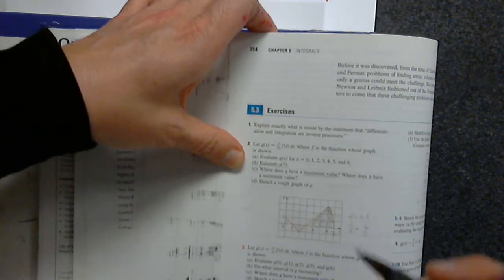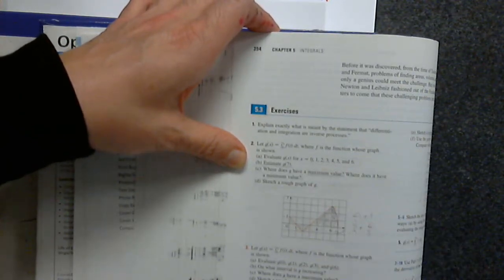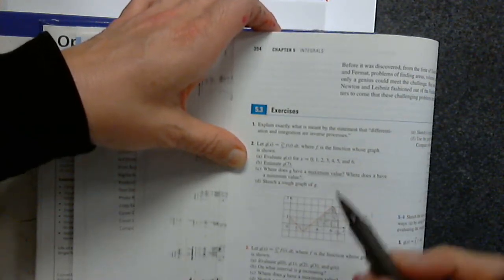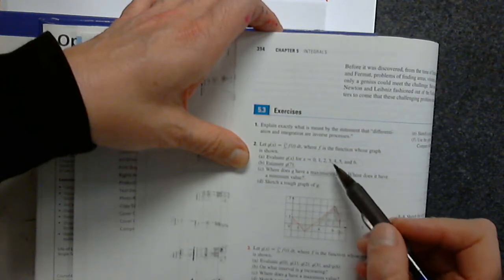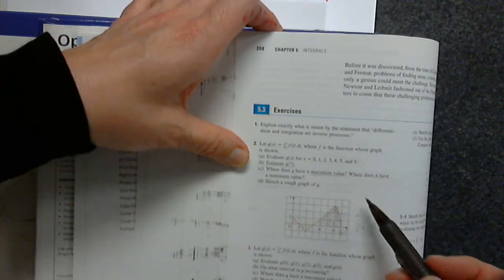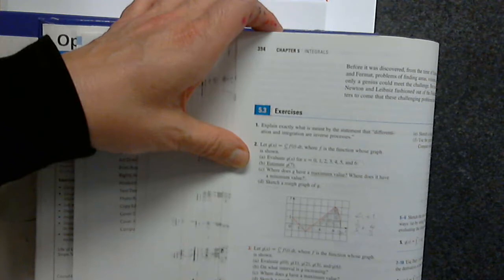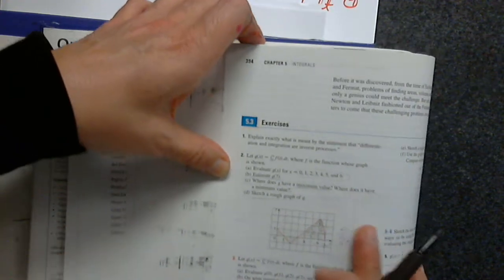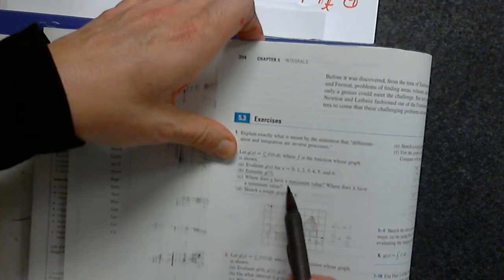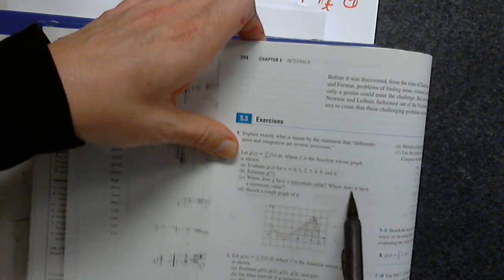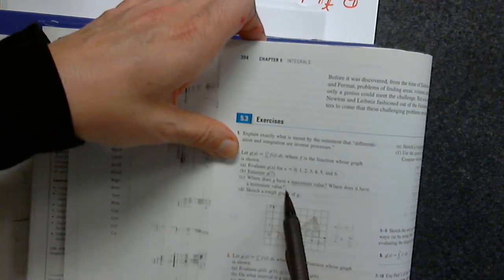So then we have a point. For x equals 0, we have g of 0. Then g of 1, g of 2, g of 3, 4, 5, and 6, and also g of 7, and then we graph. So then we have to go back and determine all of them. But the question here is, where does g have a maximum value? And where does it have a minimum value?